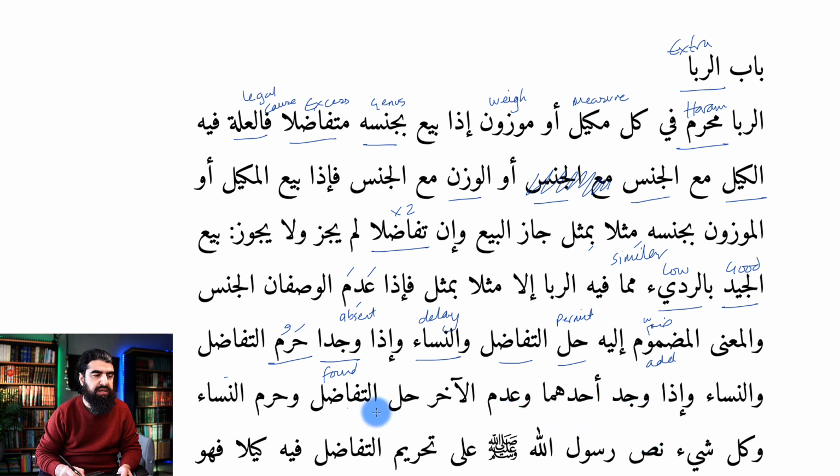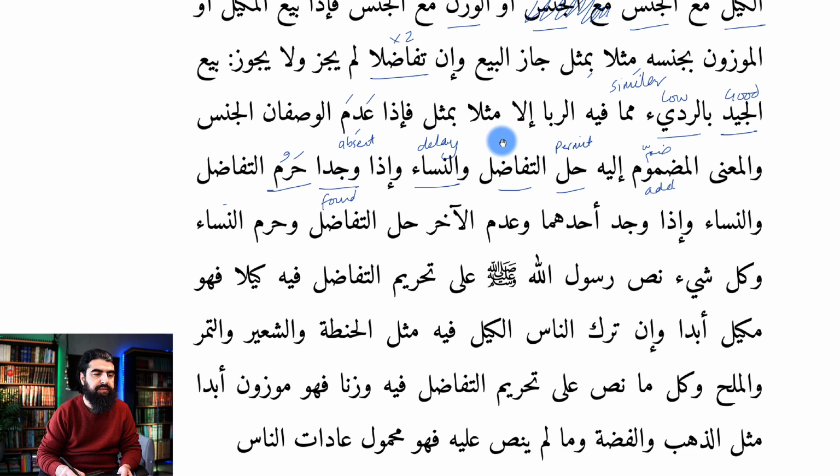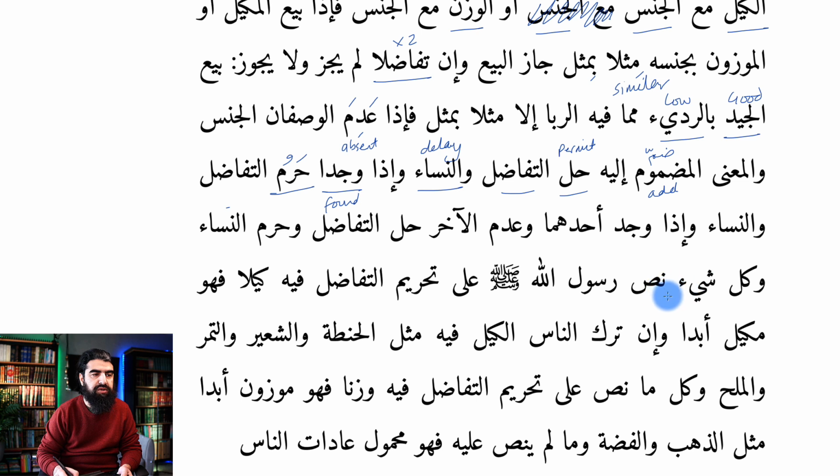وإذا وجد أحدهما, okay, تفاضل. وجد means to be found. Let's just bring this a bit up. وكل شيء نص, so نص, explicitly mentioned. Yeah, so explicitly mentioned. رسول الله صلى الله عليه وسلم على تحريم التفاضل فيه كيلا فهو مكيل أبدا, forever. ترك الناس الكيل فيه مثل حنطة شعير. حنطة is wheat, شعير is barley, تمر, we done all these words before anyway. ملح is salt. كل ما نص على تحريم التفاضل فيه وزنا فهو موزون أبدا مثل ذهب, all these words, okay, that's fine. محمول is going to be treated or carried. عادات means the habits. الناس. Okay, there you go.